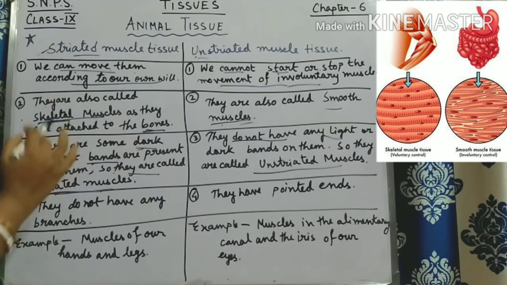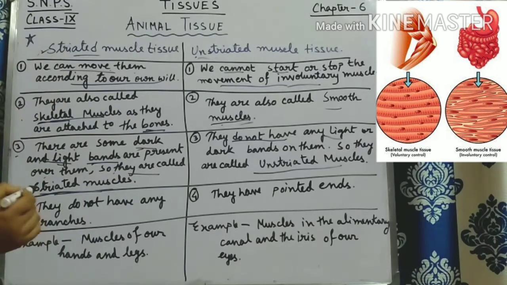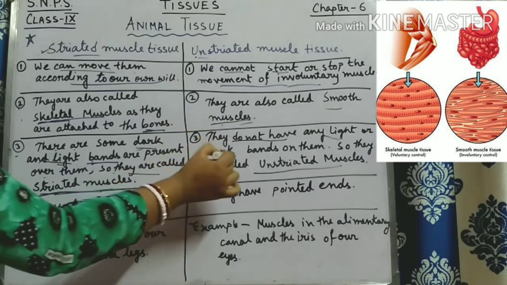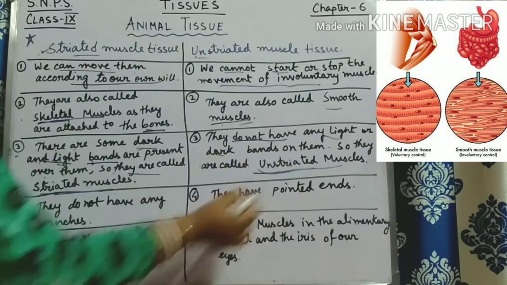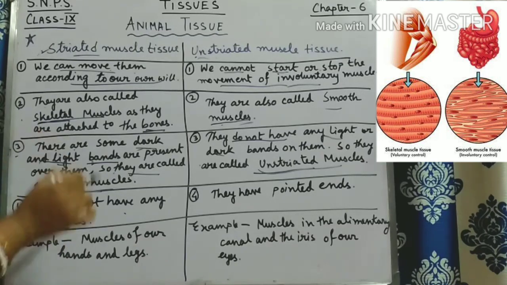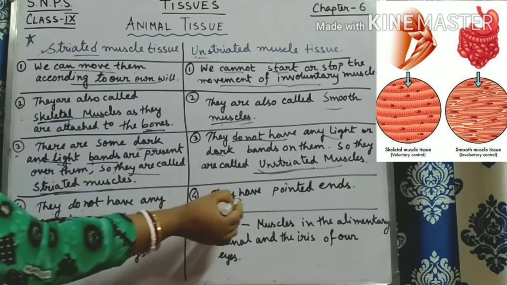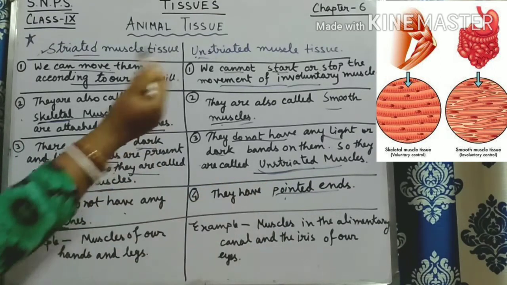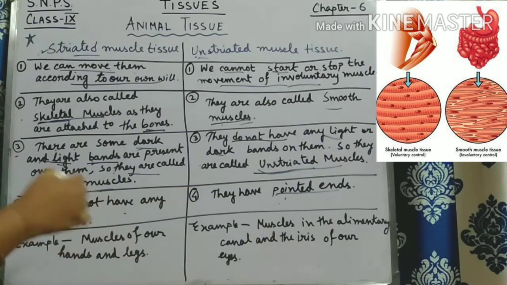So the difference between them: in case of striated muscle, there are dark and light bands on them, that's why they are called striated muscles. And in case of unstriated muscle, there is no dark or light band, that's why it is called unstriated muscles. The next one, in striated muscles there are no branches. And in unstriated muscle, they have pointed ends, means their ends are pointed. You can see in the picture that they have pointed ends.